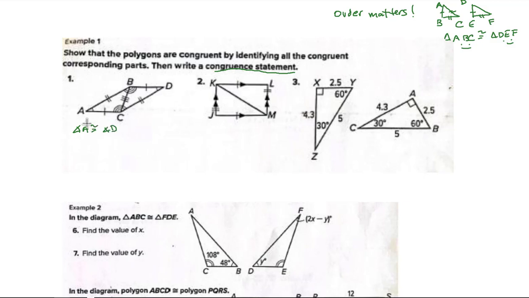So in these examples, we want to identify the matching congruent parts of the triangles. We can use the congruence tick marks and arc marks to match the angles up.